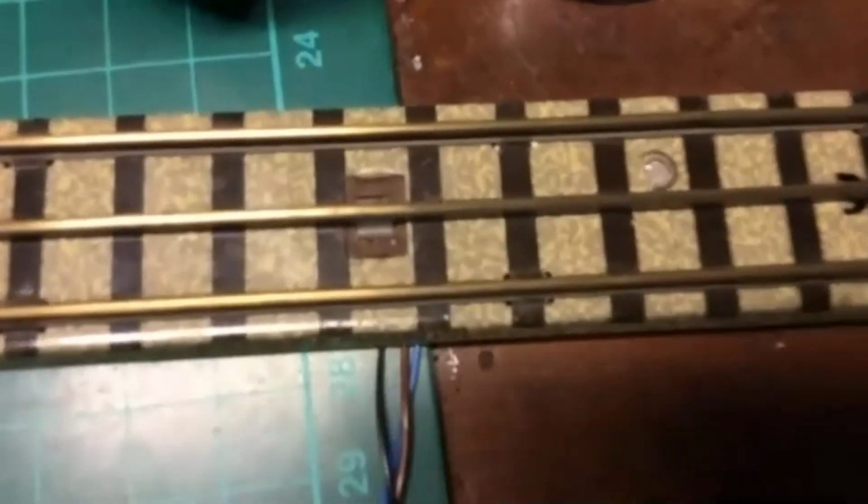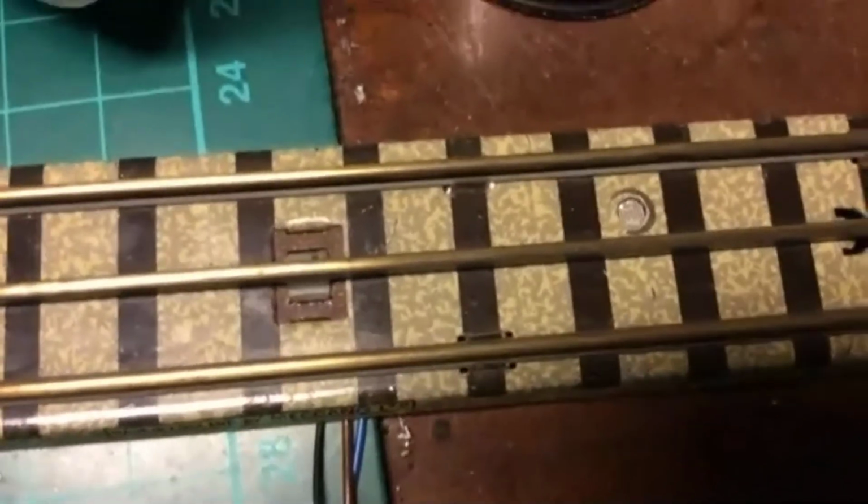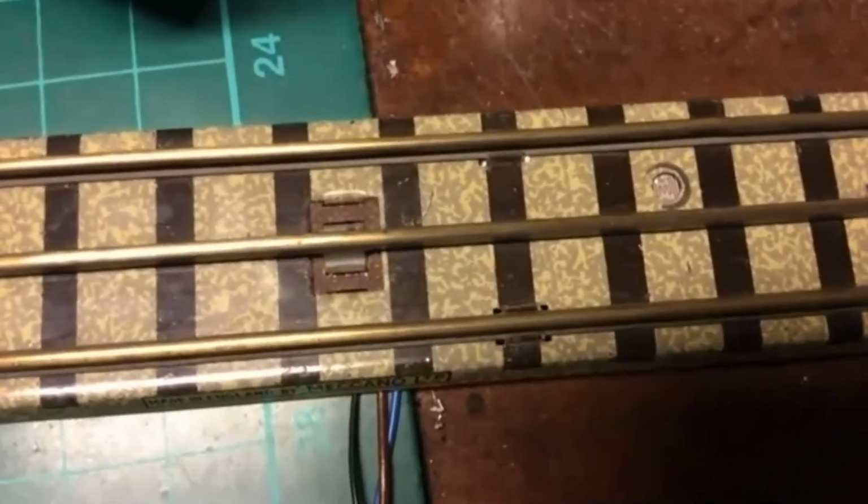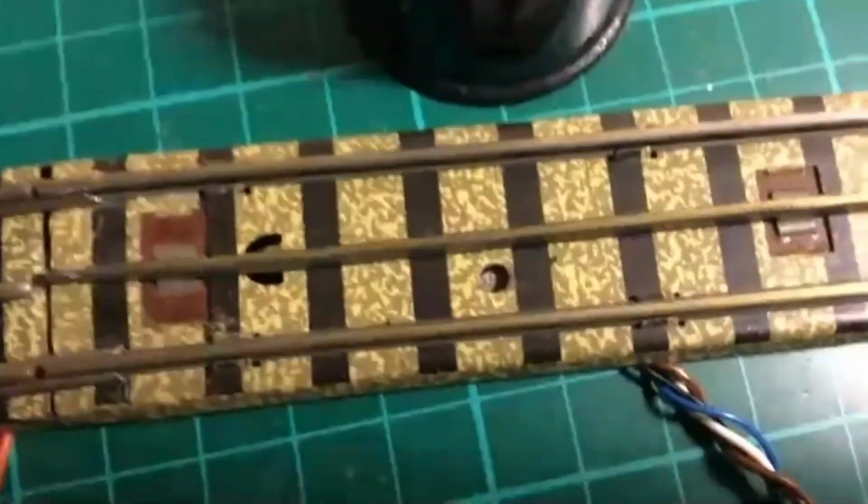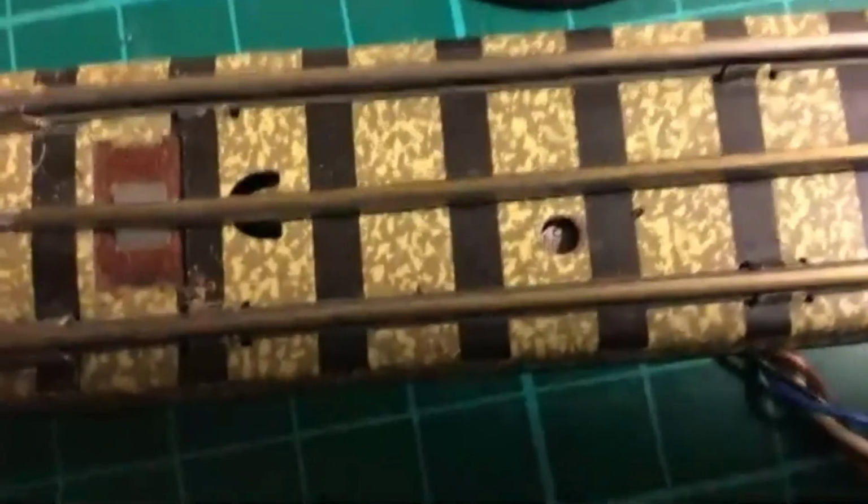Oh, I haven't shown you the LDRs in the track. Apologies again. There is the LDR. Can you see that? Is it focused? Yep. There we are. The Hornby 00 track has a very convenient screw hole into which the LDR exactly fits, and the other one is in the stop section, and that one's there. You can just see it there. So those are the sensors which you guys need.